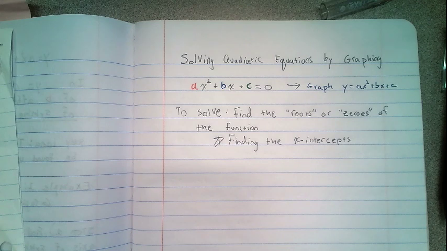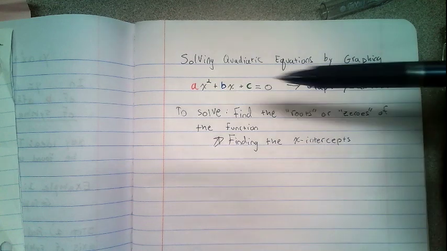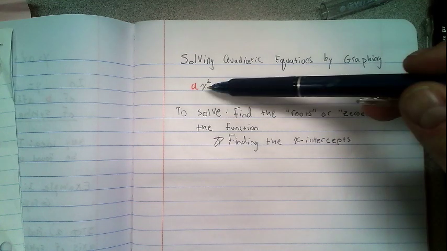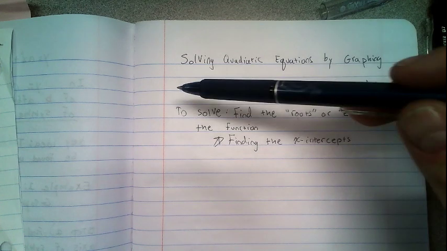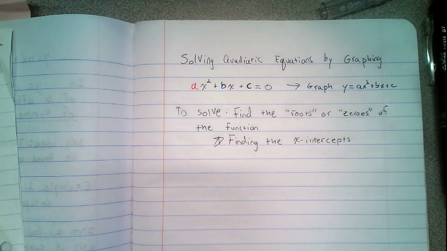Our next entry is on solving quadratic equations by graphing. Quadratic equations in standard form are ax squared plus bx plus c. I used color for this one, so my a was red, b was in blue, and c was in green. To solve this equation, we need a different strategy than what we've previously had before.